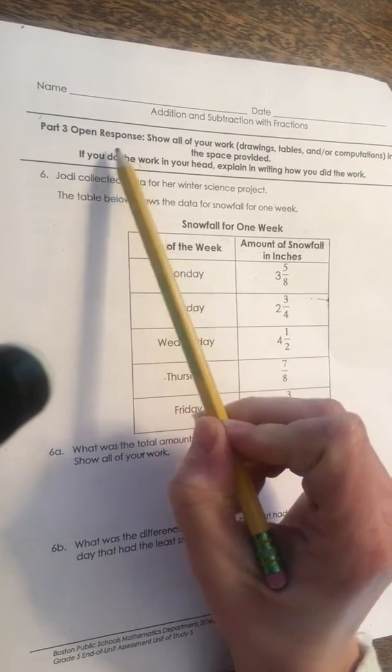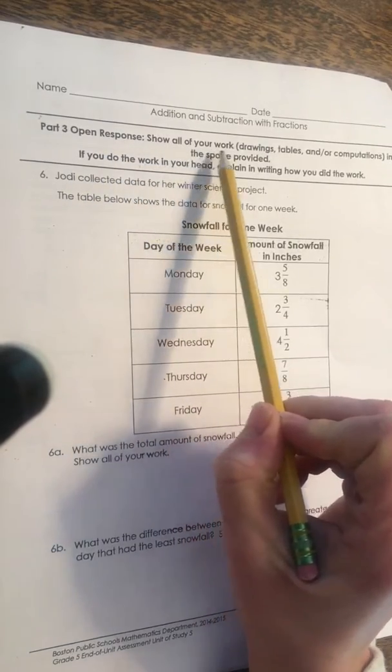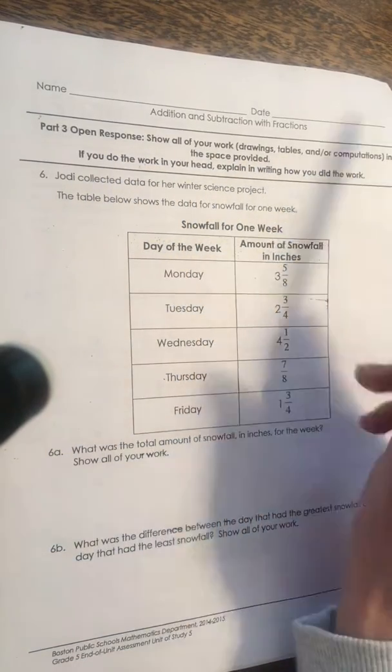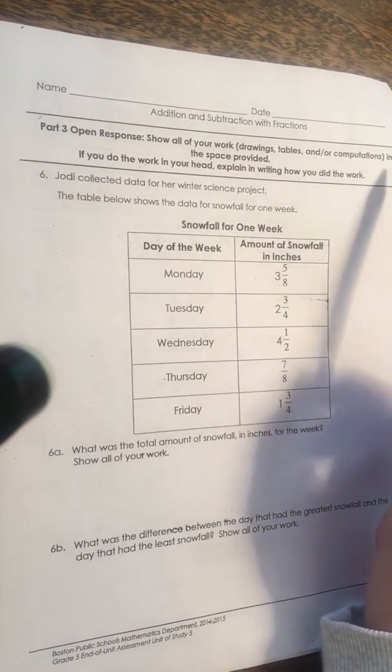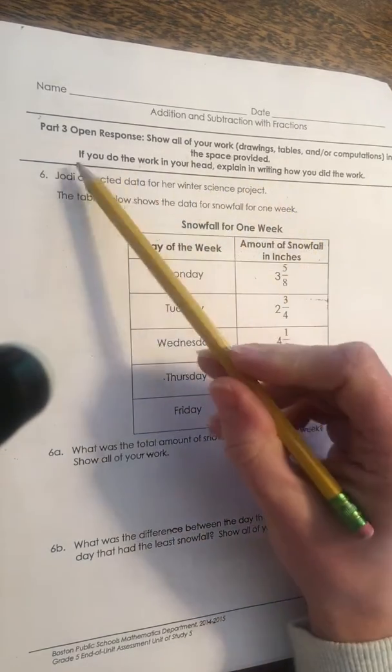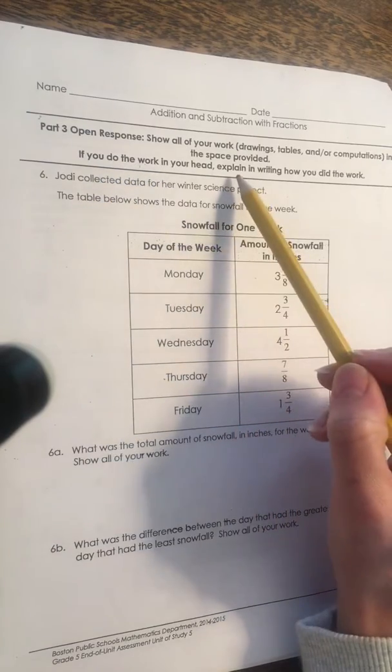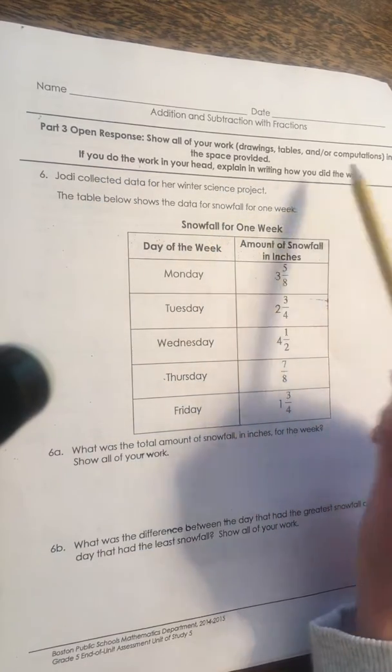Part 3, open response. Show all of your work, drawings, tables, and or computations. Computations are calculations. It's the math work that we do in the space provided. If you do the work in your head, explain in writing how you did the work.